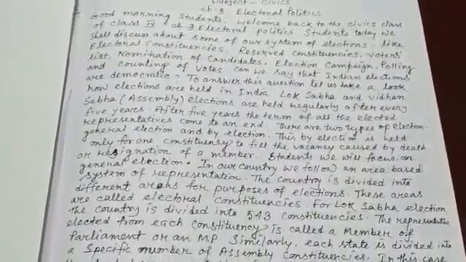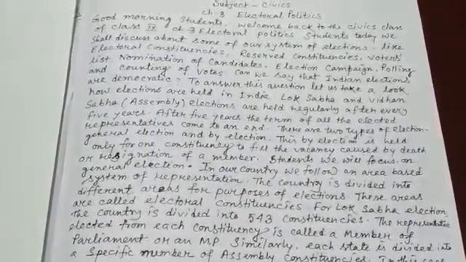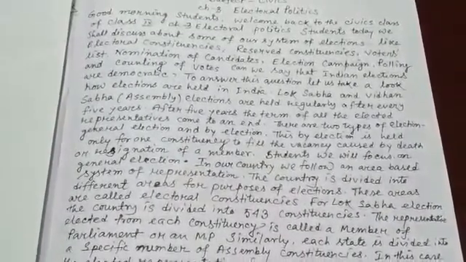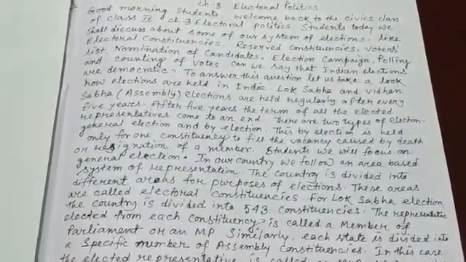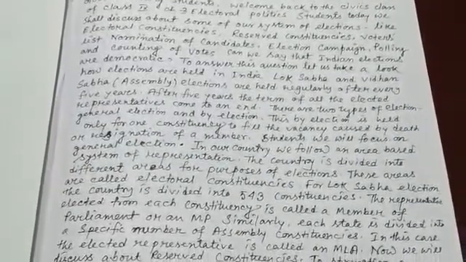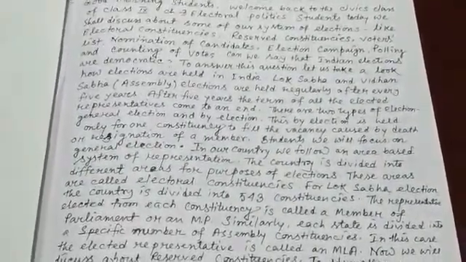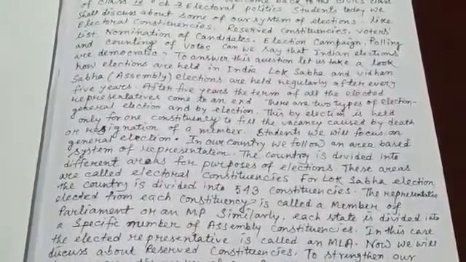In our country, we follow an area-based system of representation. The country is divided into different areas for purposes of elections. These areas are called electoral constituencies. For a Lok Sabha election, the country is divided into 543 constituencies.